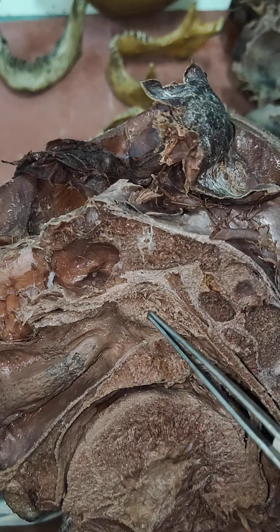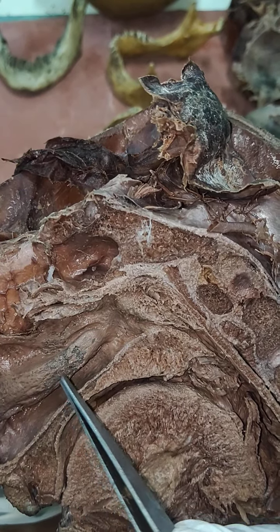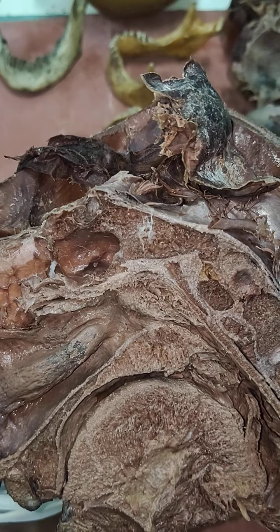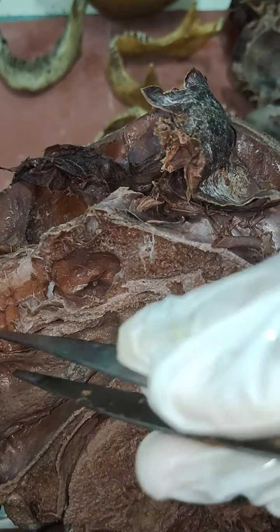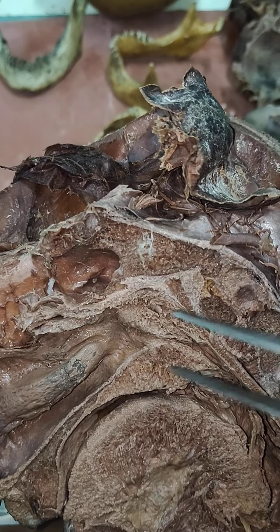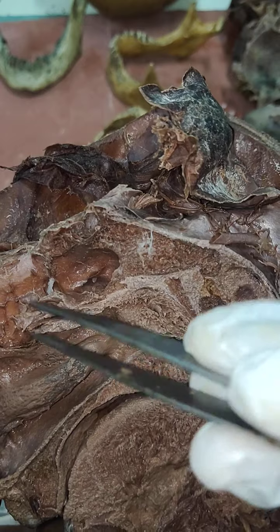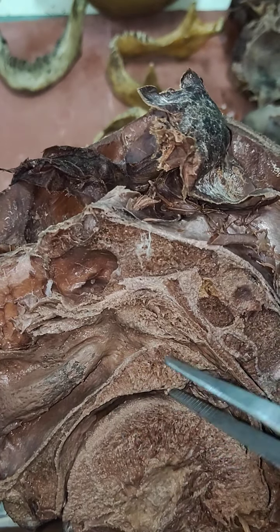Obviously, you already know the nasopharynx communicates with the nasal cavity. So, this structure here that you are seeing is the inferior nasal concha. The above two parts of the ethmoid bone have been removed here, so we are not able to appreciate the middle concha and the superior concha. This is the inferior nasal concha, which is a separate bone.